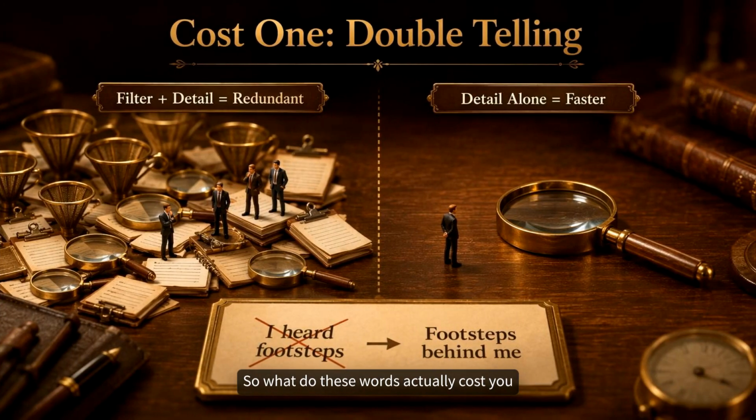So what do these words actually cost you? The first cost is double telling. A filter word plus the real detail tells the reader the same thing twice. I heard footsteps behind me spends a whole clause proving that hearing happened before the footsteps ever arrive. Footsteps behind me delivers the same information once and faster.